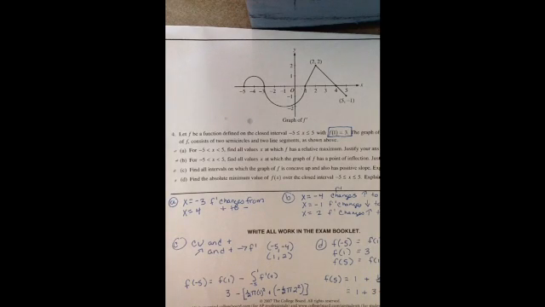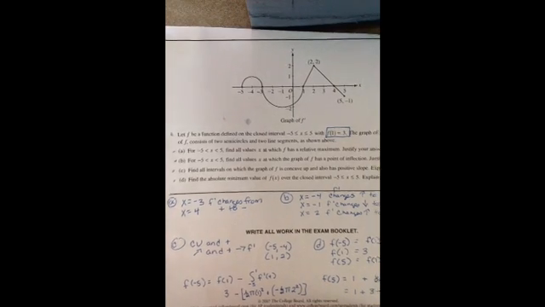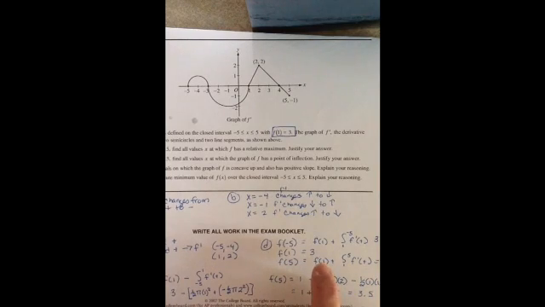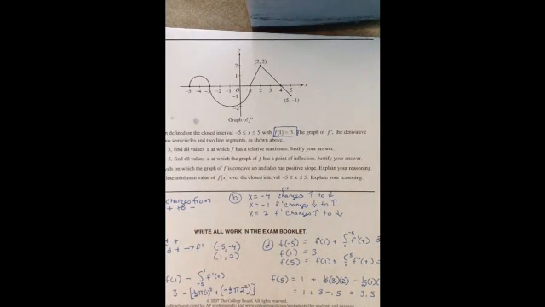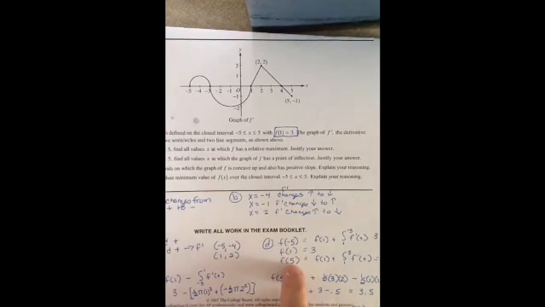Part D, find the absolute minimum value over the closed interval. Explain your reasoning. Now, remember, for absolute minimum, you need your endpoints and where it would be a minimum. It's going to be a minimum where it changes from negative to positive, because that would be decreasing to increasing. So that happens at x equal 1, and your endpoints are negative 5 and 5.